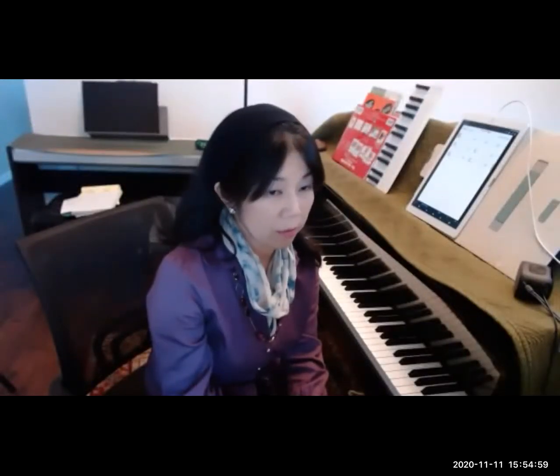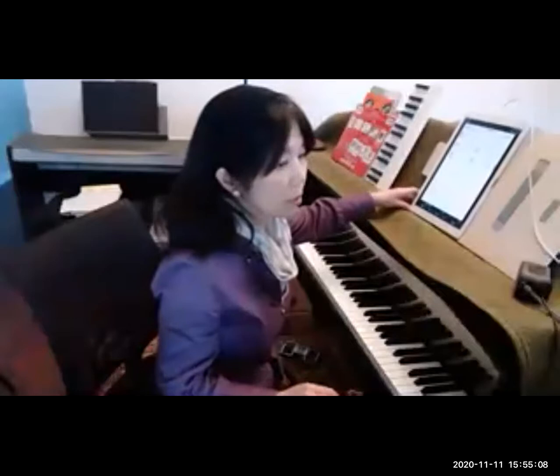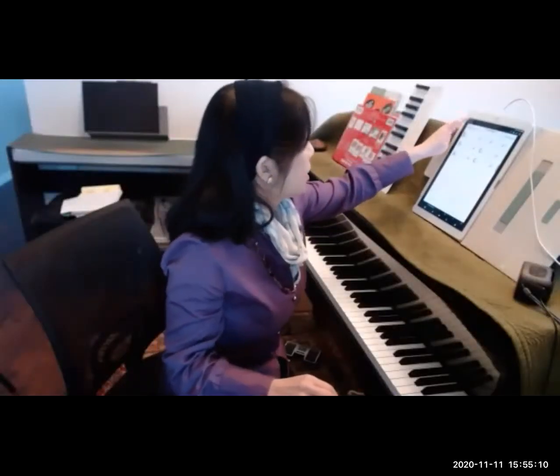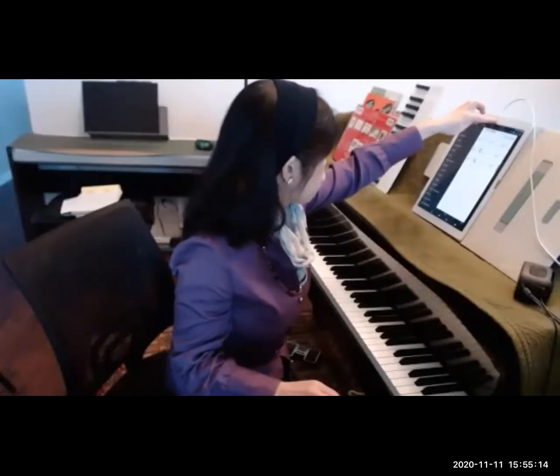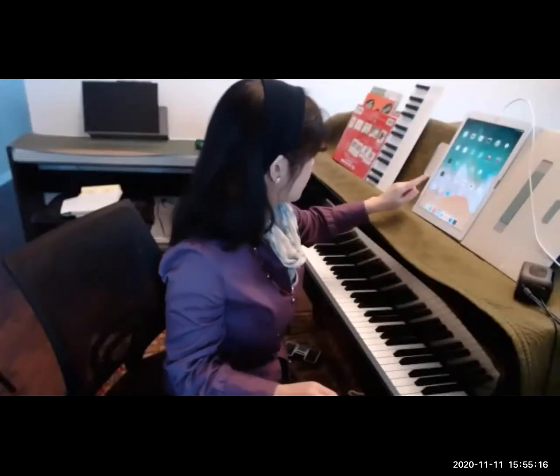Okay, since I can spend a little bit more time, I will talk about 12-bar blues chord progression. Jay and I did some, right? Do you know 12-bar blues, Lisa? No, I don't know it yet.